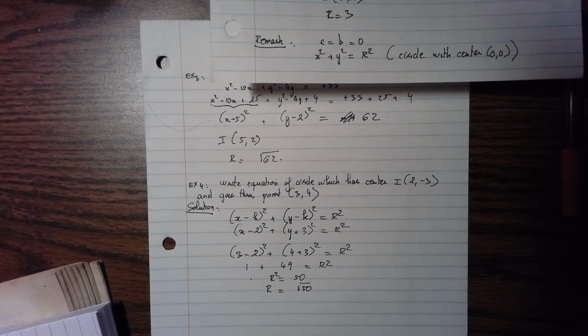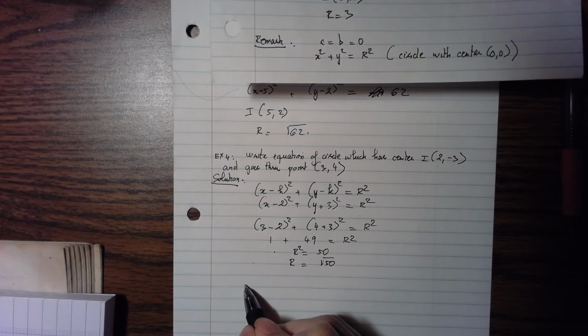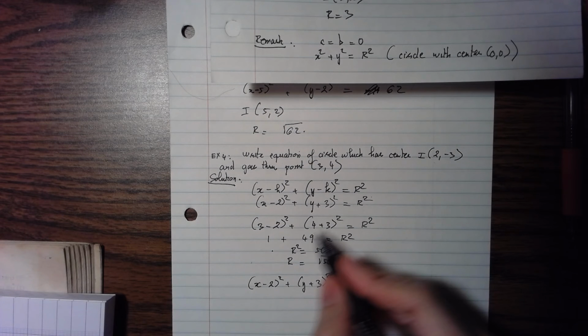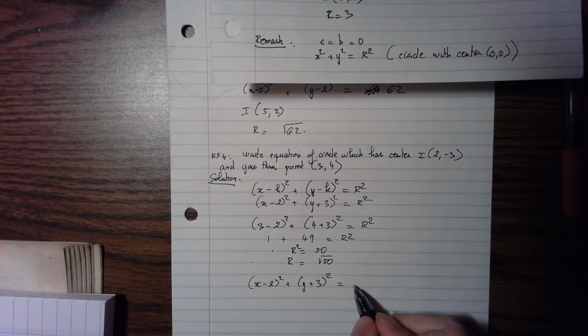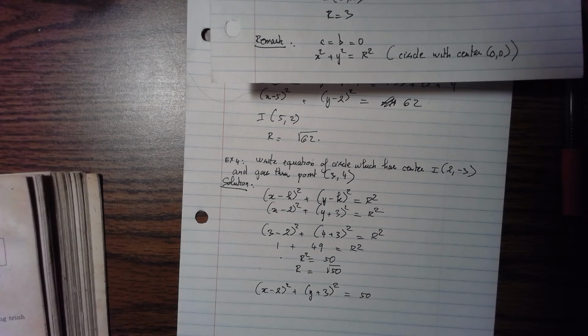After you get r already, you see that you can rewrite the equation, right? Okay, so you can get the final answer. The equation will be (x minus 2) squared plus (y plus 3) squared equals r squared, which is 50. Okay, very easy. Alright, how about this one?